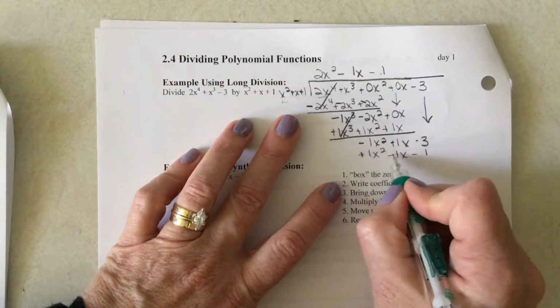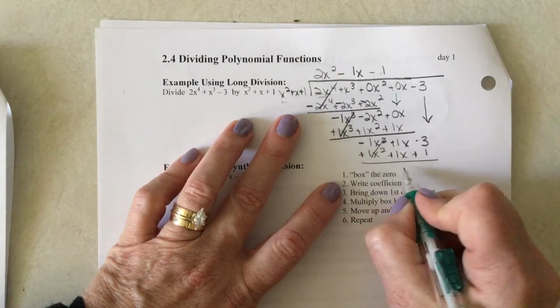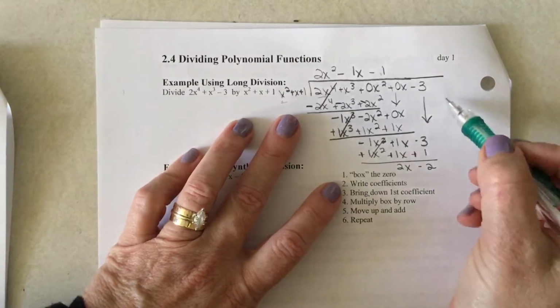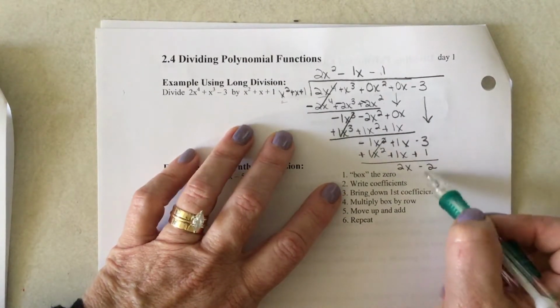Again, I change my signs. All those negatives get to go to positive. Cancel. I'm left with 2x minus 2. Since I don't have anything else to bring down, I know that that is my remainder.